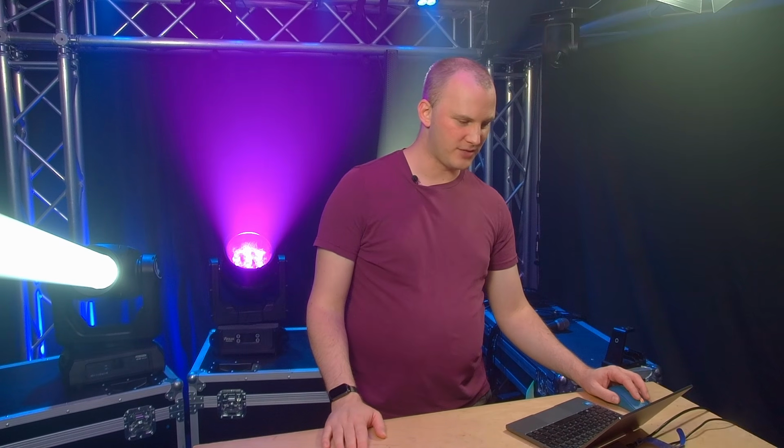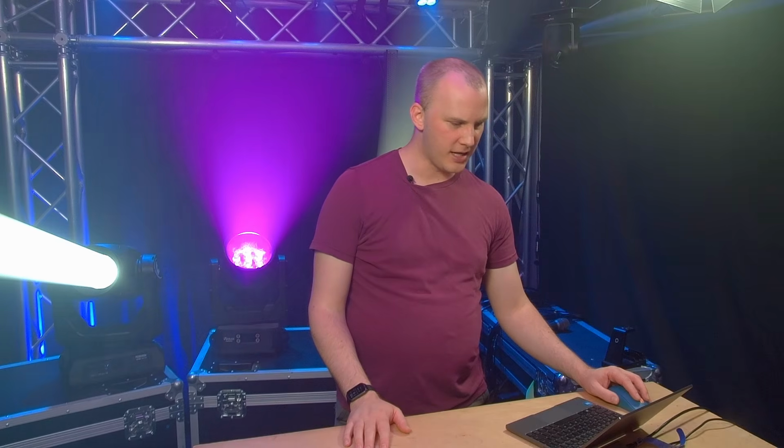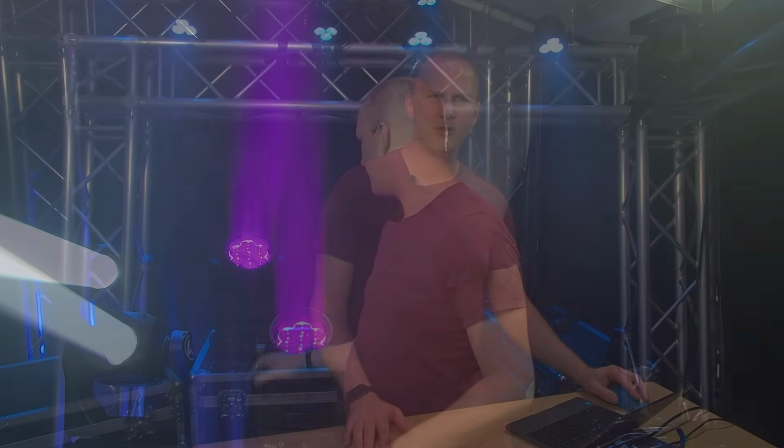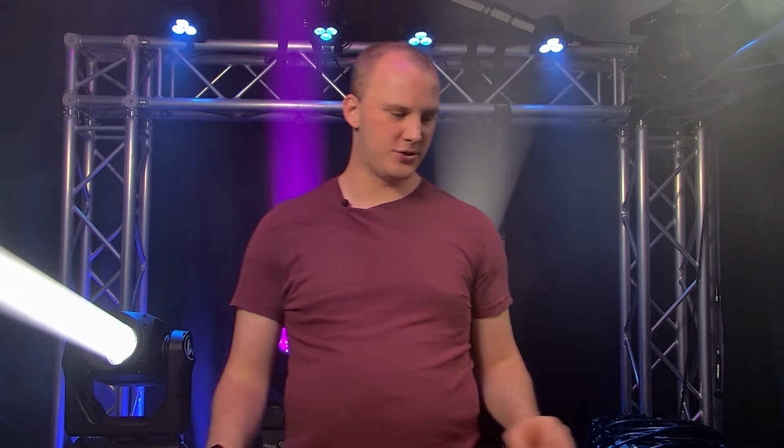Some of them even call themselves hybrids. We're going to pull that term out here because they can go super narrow, like this Volux Fantra can, and all the way to really wide. So that is really what's going to set wash fixtures apart.